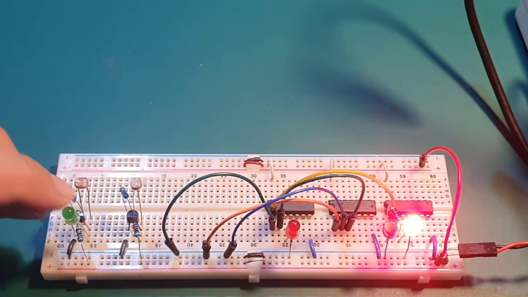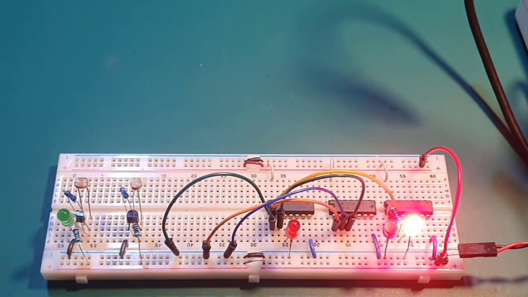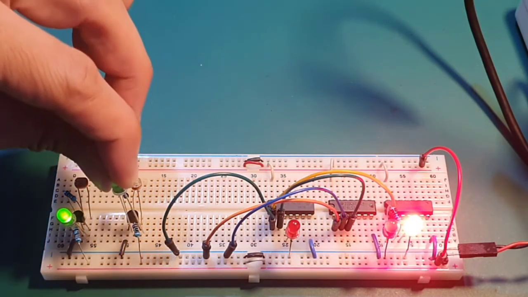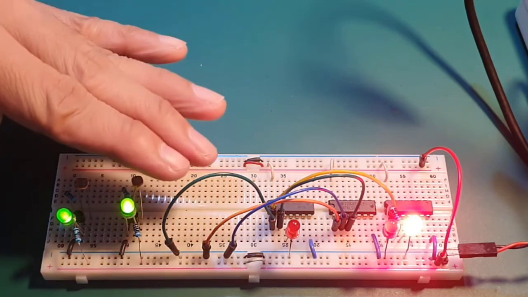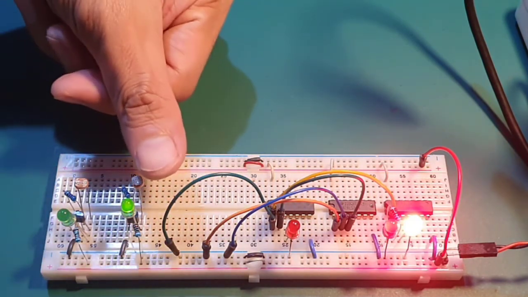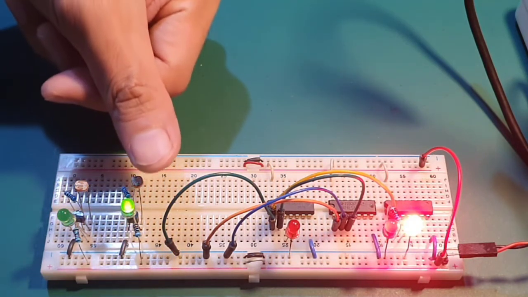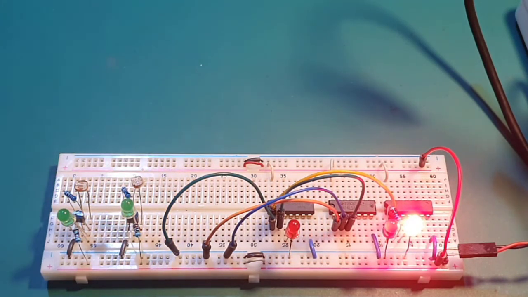Notice that as I block the light from one of these photoresistors, the corresponding LED turns on, indicating that a voltage of at least 2 volts is present. Thus, it can be recognized by our TTL ICs as logic 1. If the environment is bright, the LED turns off. Thus, a voltage level of 0.8 volts or below will be recognized by our TTL ICs as logic 0.